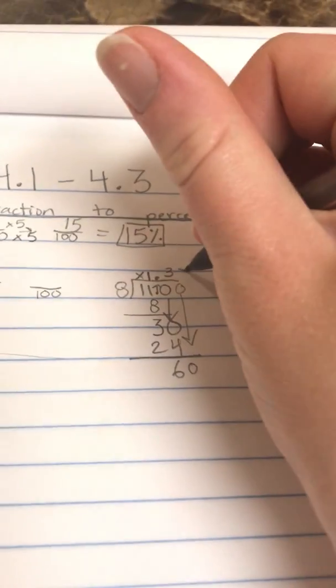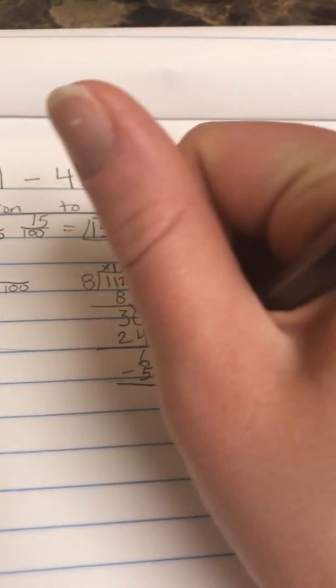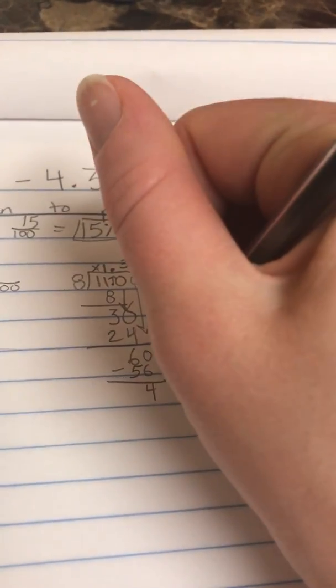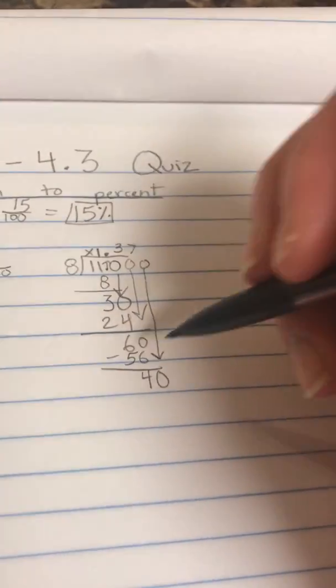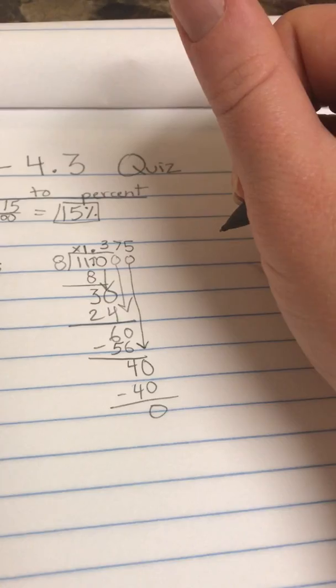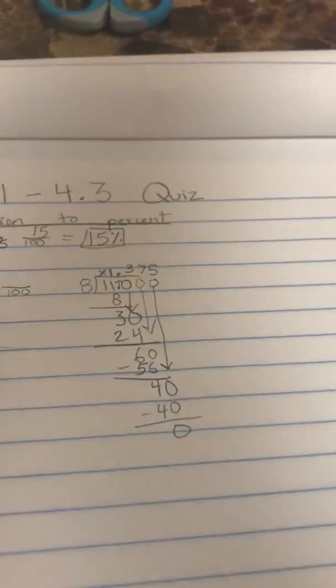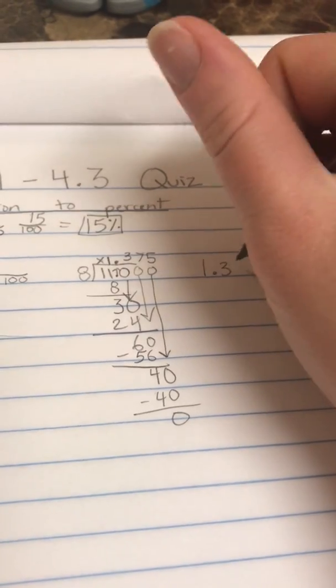We know 8 times 5 is 40. 8 times 6, 48. 8 times 7, that would just be 48 plus 8, 56. So the 8 times 7 is going to be the highest that can go into our 60 over here. So we're going to put our 7. We get 56. Subtract that, we have 4 left over. Add another 0. So 8 goes into 40. We know that one. That one's easy for us. 5 times, okay? So now we get this decimal, okay? We get 1.375.